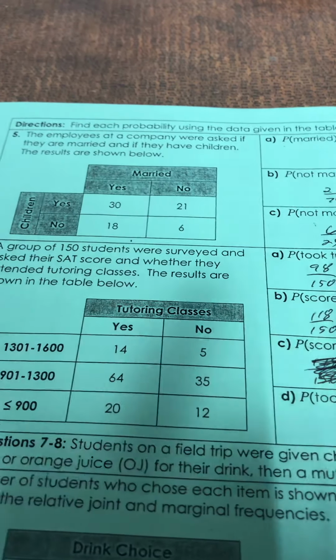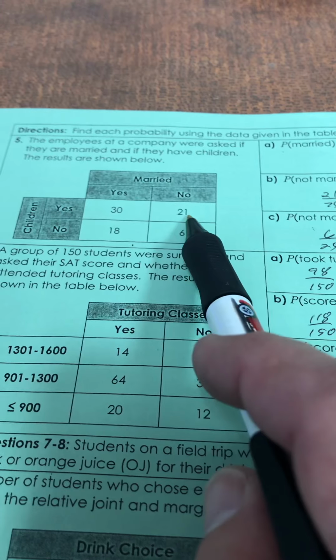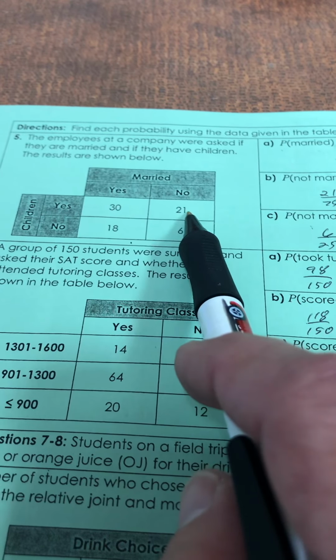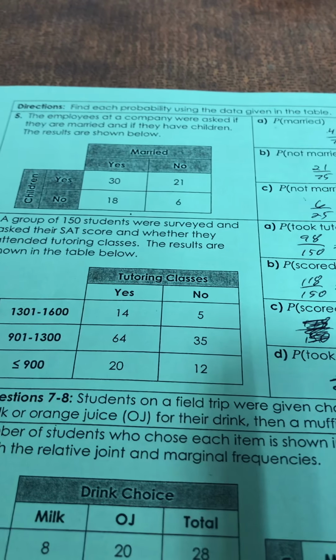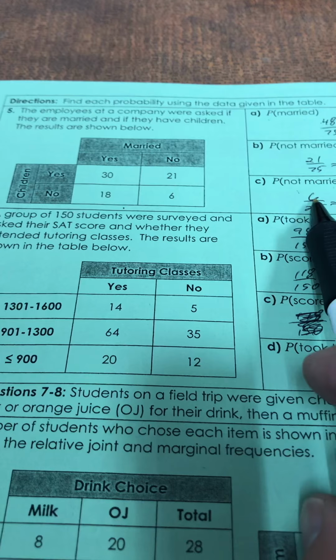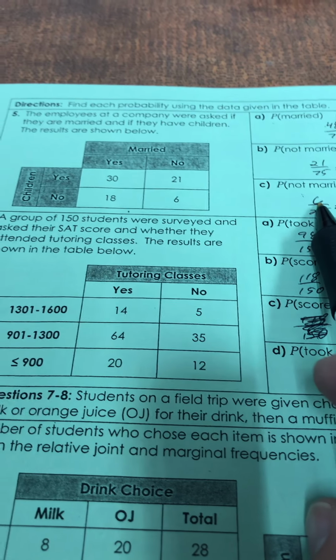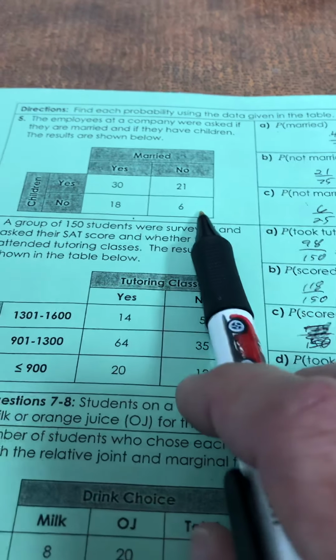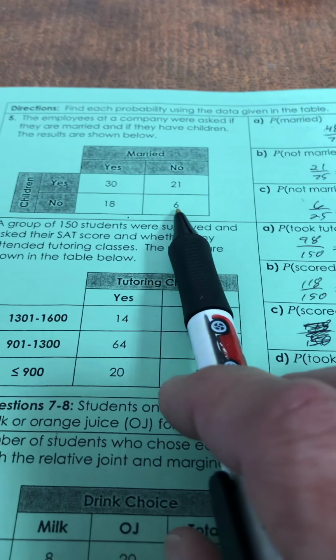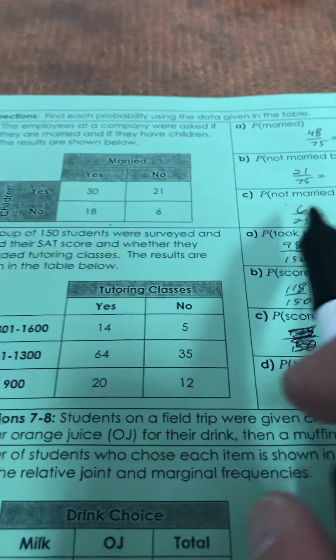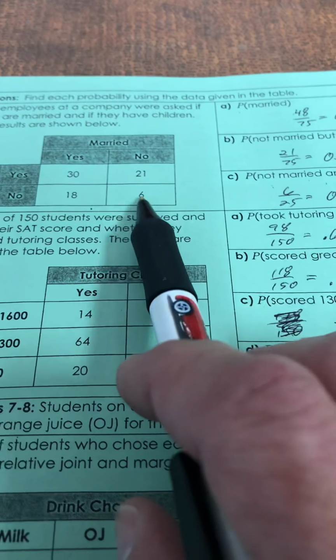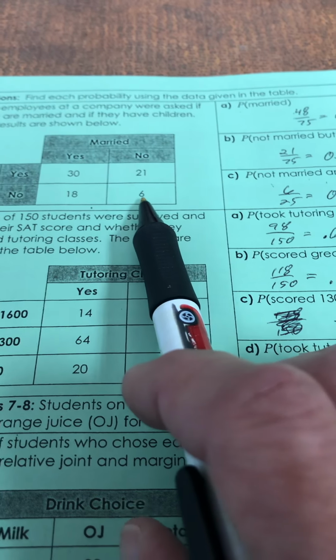Probability not married but with children, so that's 21 out of the 75. Not married and no children. So that's going to be the 6 out of the 25. It has to satisfy both of those.